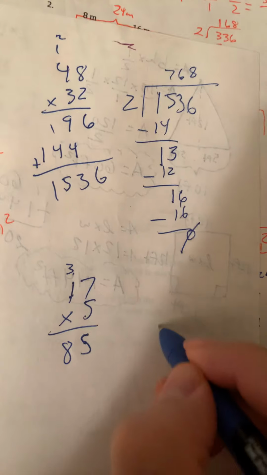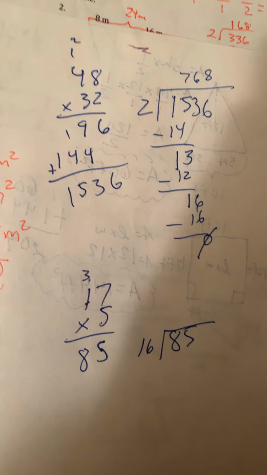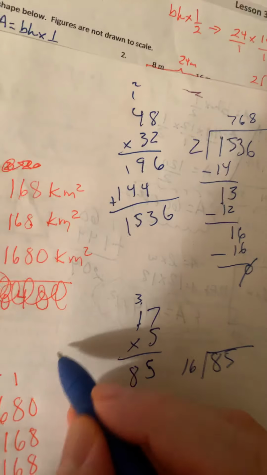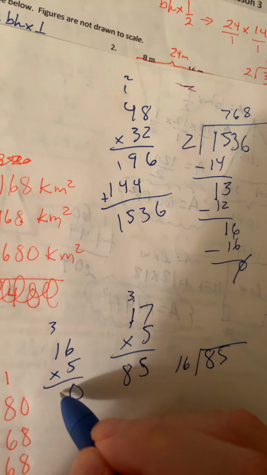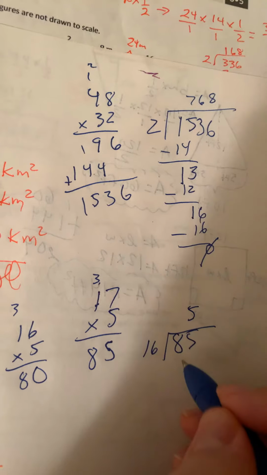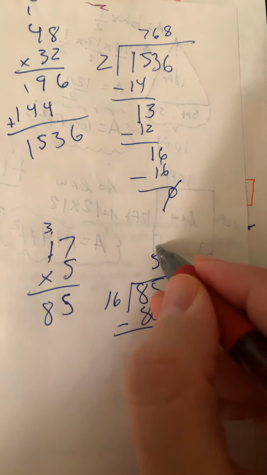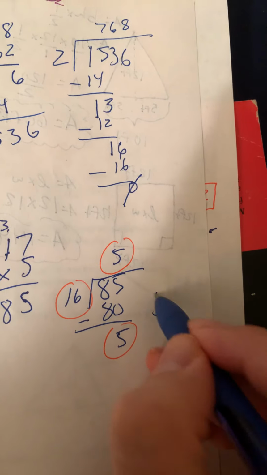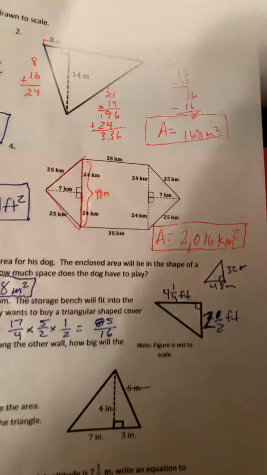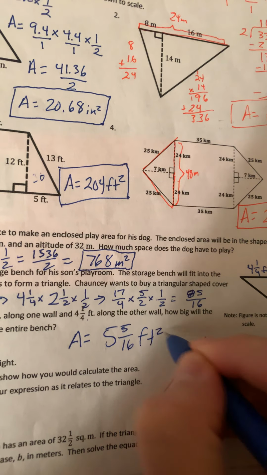That should let me know the area of that triangle. It goes in 5 times, which is 80. I have 5 left, and I'm going to circle them in red, and here are our numbers: 5, 5, 16. So our area is going to be 5 and 5/16. So this one is 5 and 5/16 square feet.